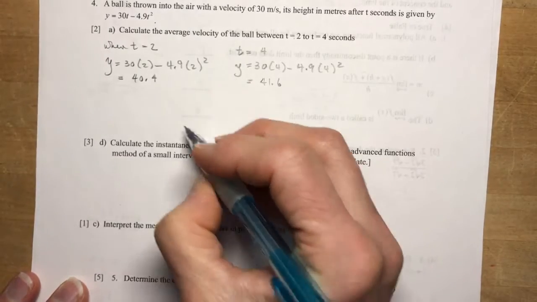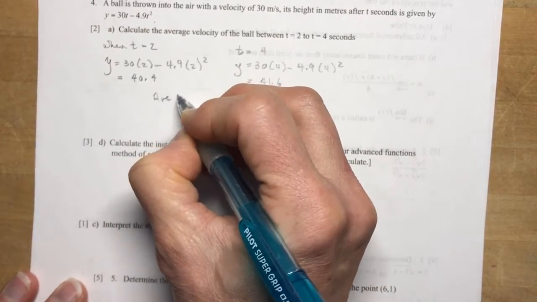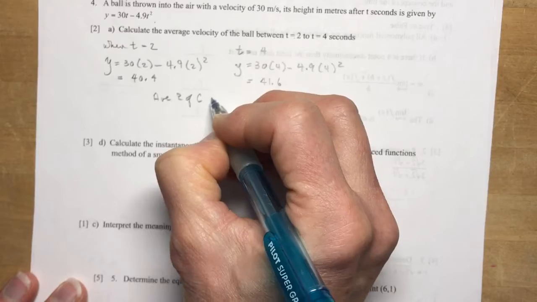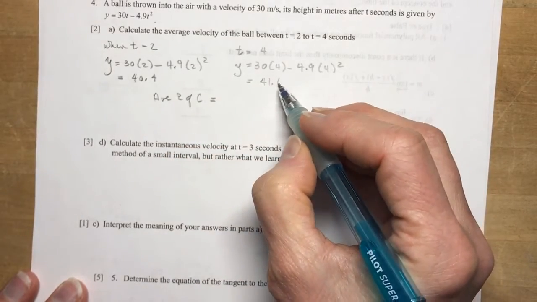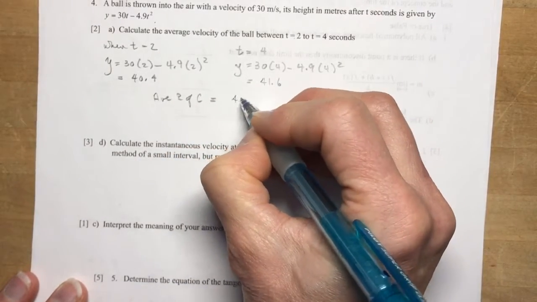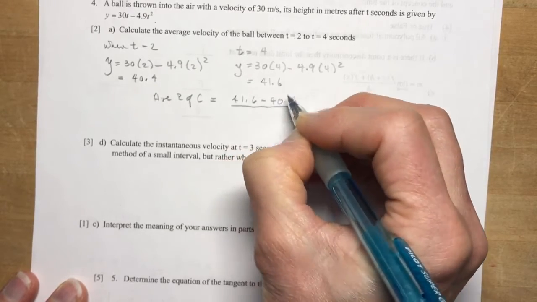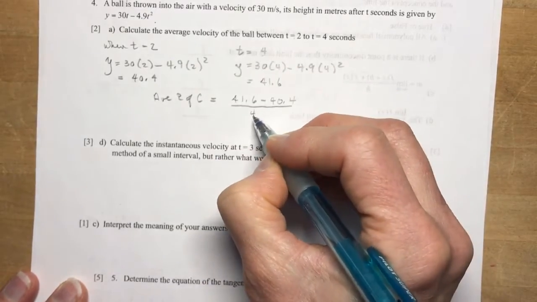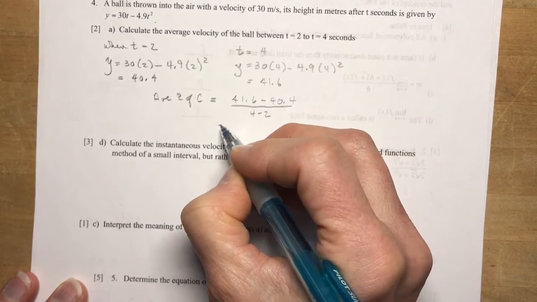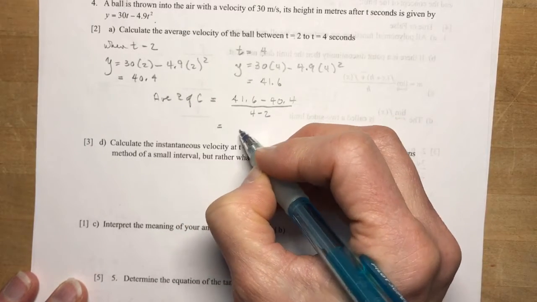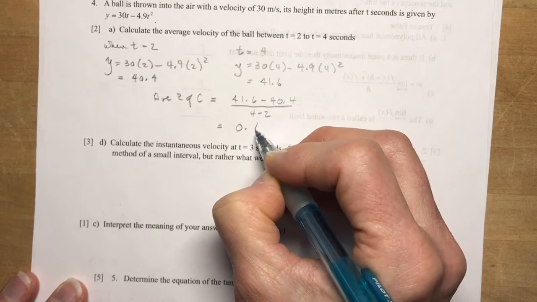Okay, so now I need to find the average rate of change, which is a slope calculation, so that's 41.6 minus 40.4 divided by 4 minus 2. Write it out like that so you remember where it came from. And that comes out to 0.6.